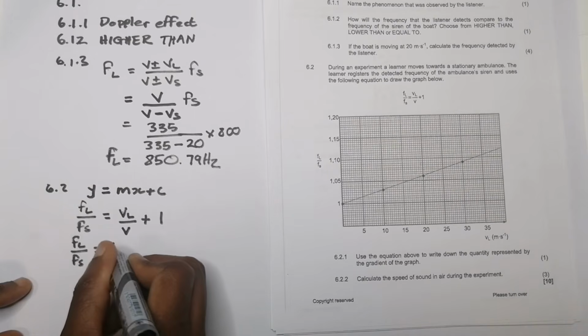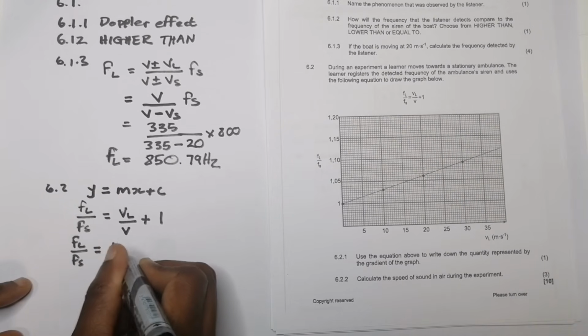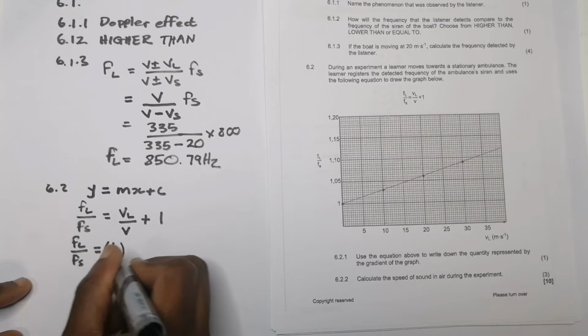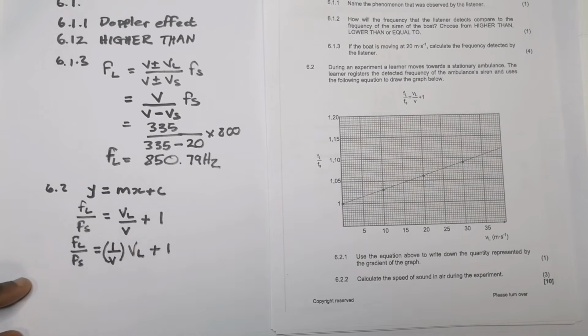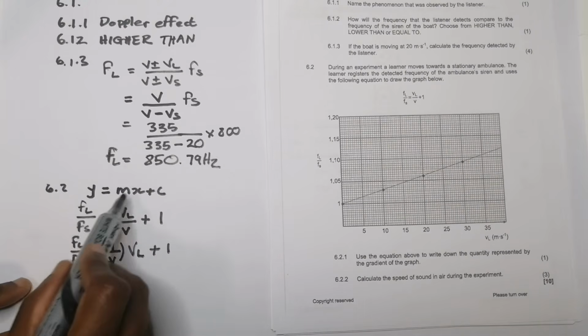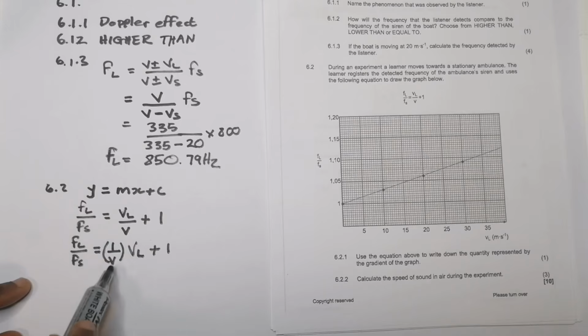So it means you've got 1 over V, all right, multiplied by VL plus 1. So what represents your m? What represents your gradient there is actually 1 over V. Can you see that? Okay, so it means that this is y equals mx plus c.